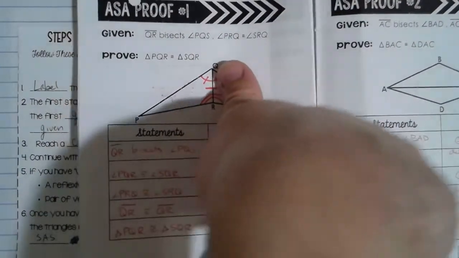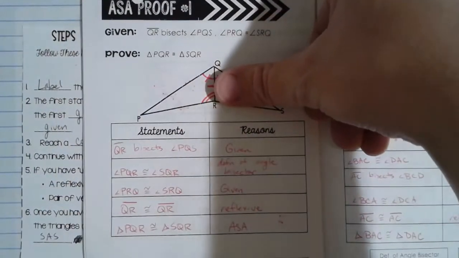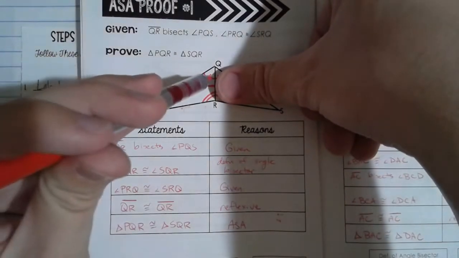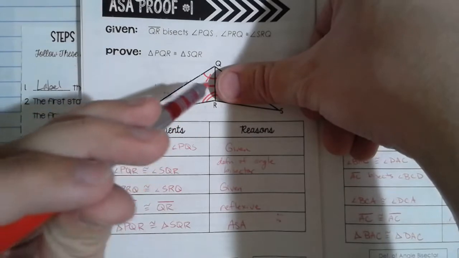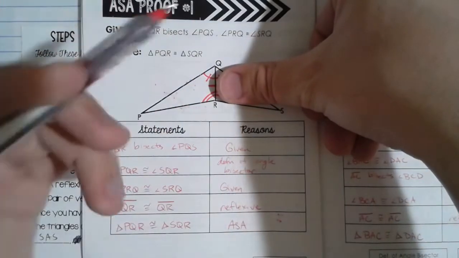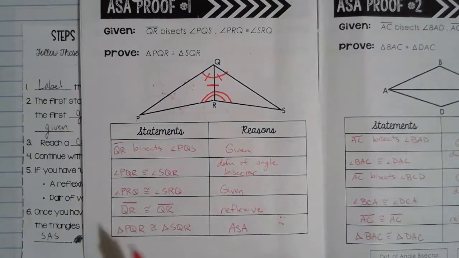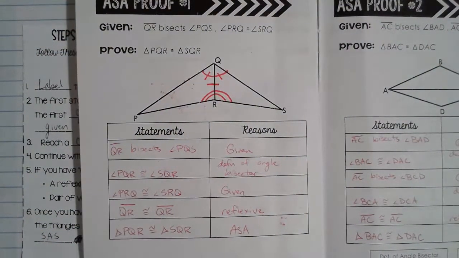And now how to determine which test these two triangles are congruent by. We're going to cover up one triangle and list the parts that we've labeled in order. Angle, side, angle, angle, side, angle. Either way we go. So these two triangles, PQR and SQR, are congruent by angle, side, angle congruency.